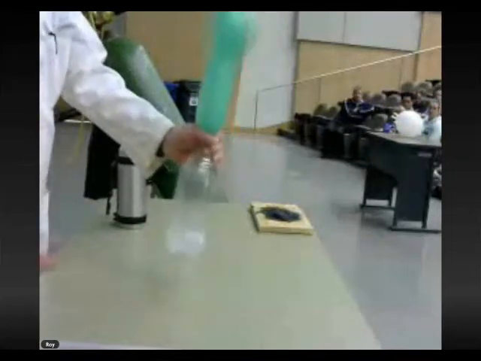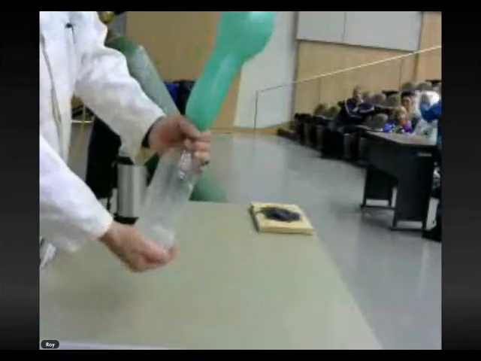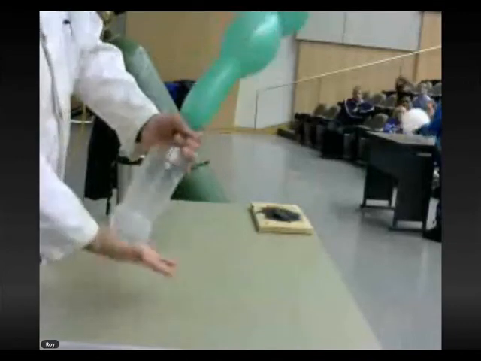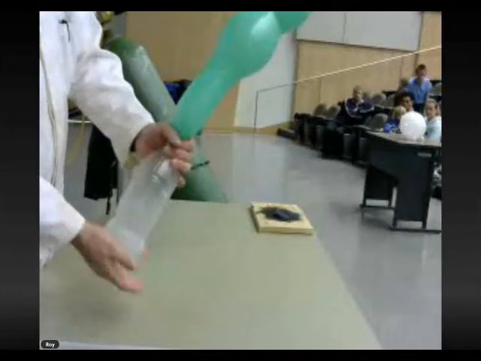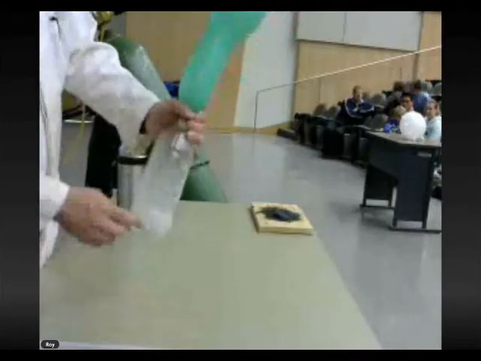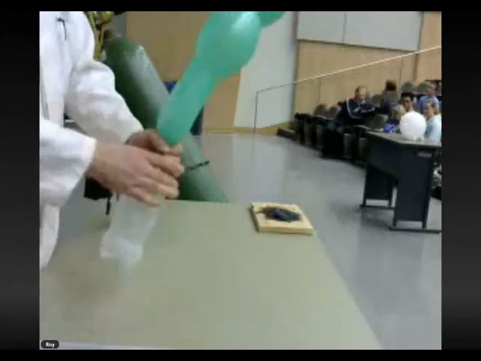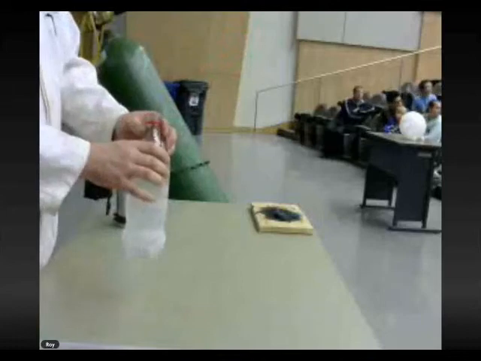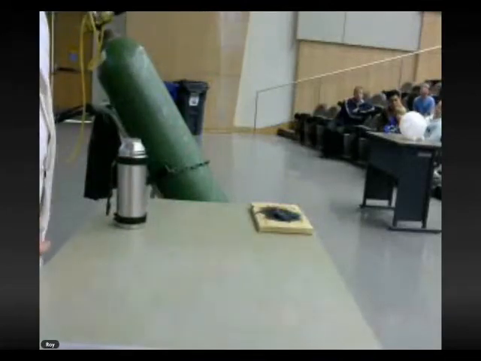I'm just adding heat to help the process along. And you can see that it expands close to, well, over 700 times its volume. There's still liquid in the bottom down there, and I've completely filled the balloon. And just watch, there's a lot more liquid still left in there.